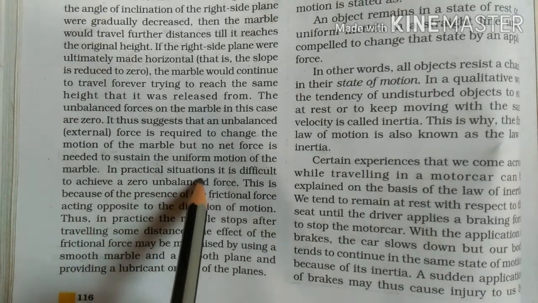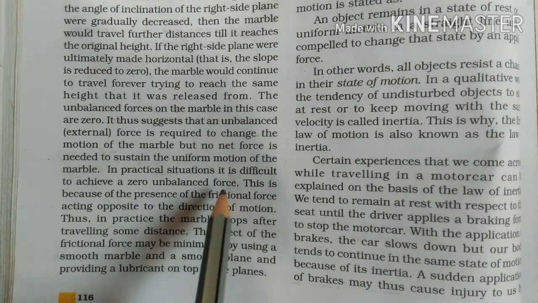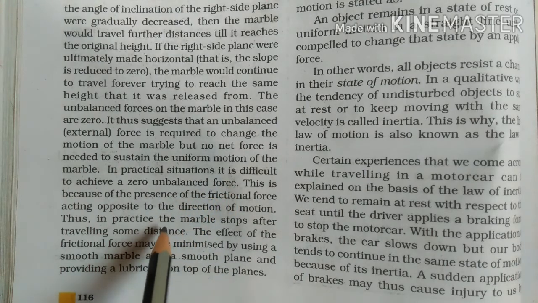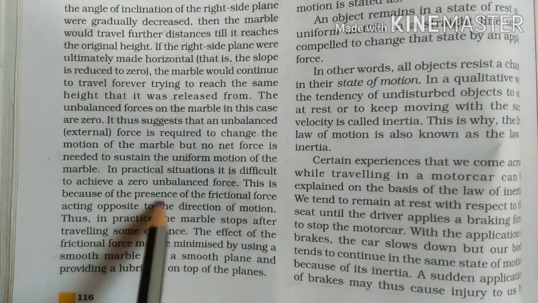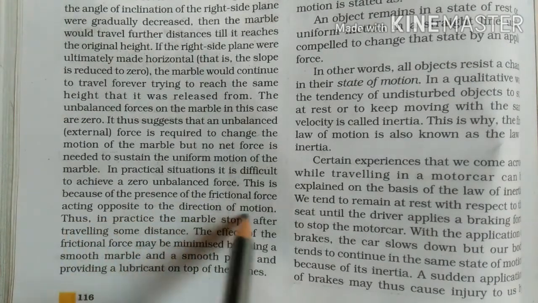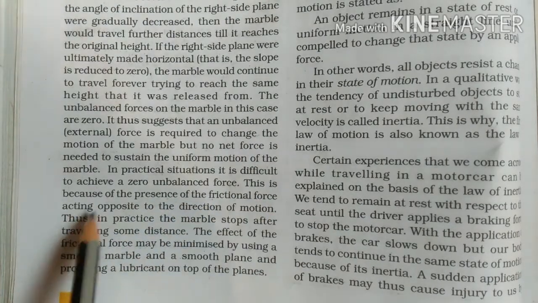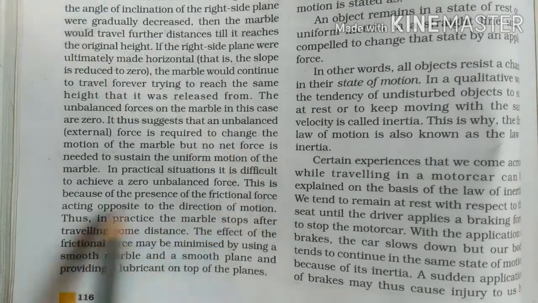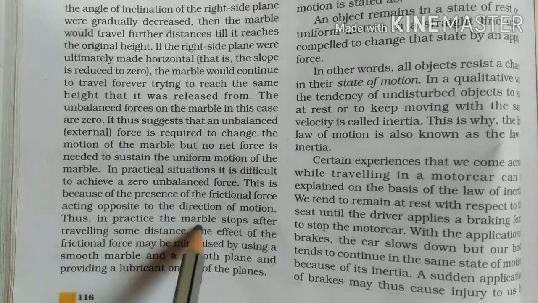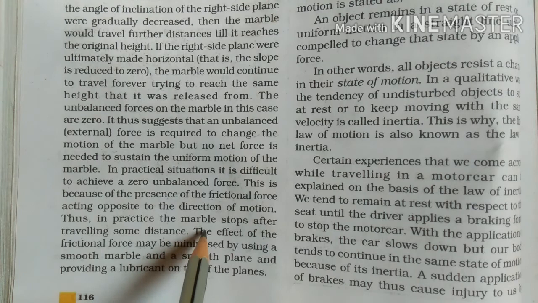In practical situations, it is difficult to achieve zero unbalanced force. This is because of the presence of the frictional force acting opposite to the direction of the motion. Thus, in practice, the marble stops after traveling some distance.